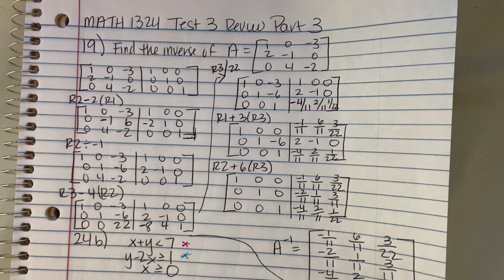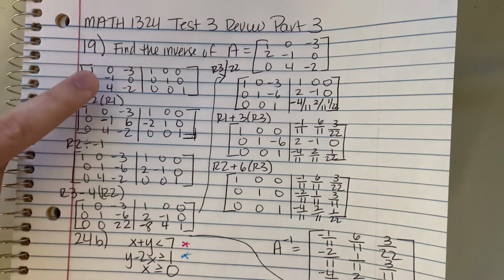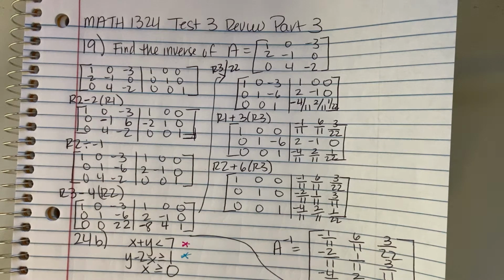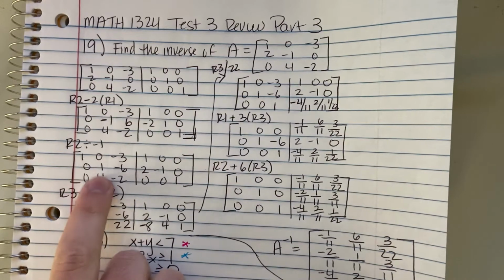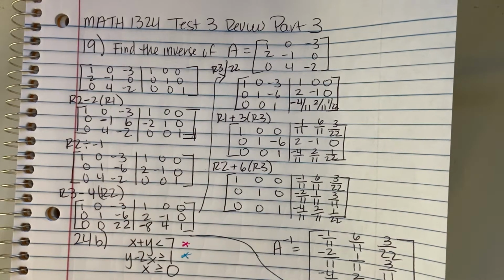Okay, so now that this whole column is 1, 0, 0, my next goal is to turn the second column into a 0, 1, 0. Starting with the middle one, the 1. Right now it's a negative 1. To turn a negative 1 into a 1, you either multiply or divide by negative 1, which changes all the signs of the second row. So 0, positive 1, negative 6, positive 2, negative 1, 0.